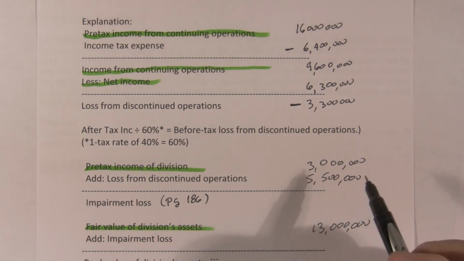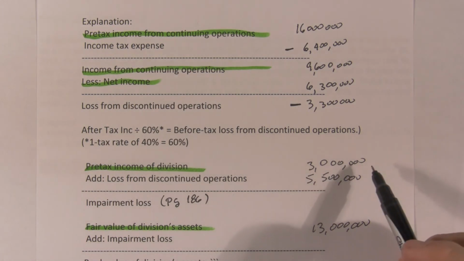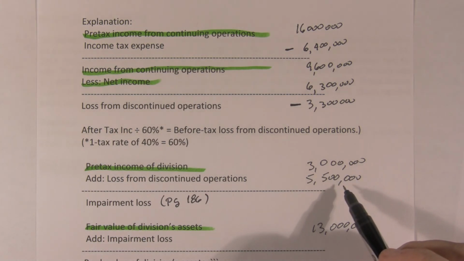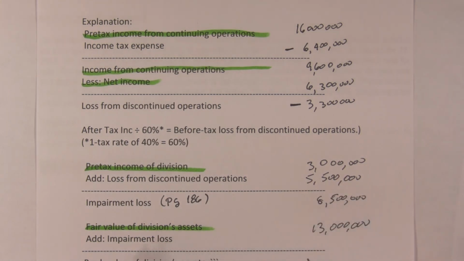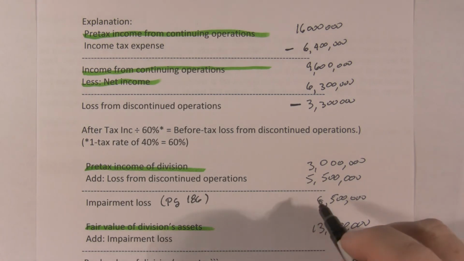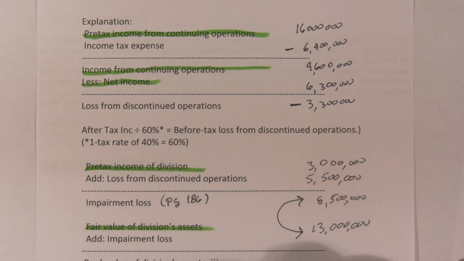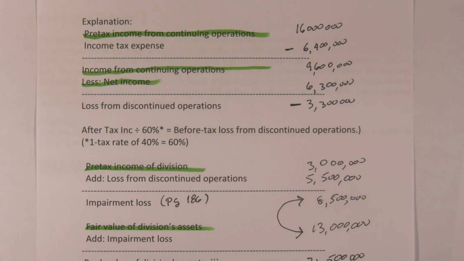Now, here's what you need to do. You need to think about this. Our pre-tax income of the division, plus we have to add the loss pre-tax, gives us $8,500,000. So the book value, the assets plus the loss, gives us $21,500,000. Like I said, we had to go a long way to get that information, but you just had to go back and plug in the pieces.